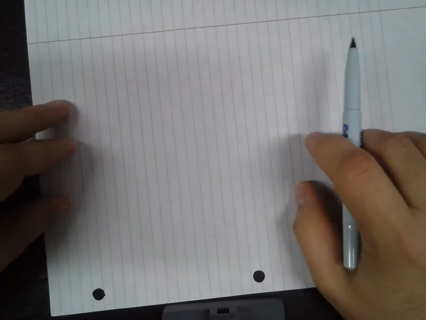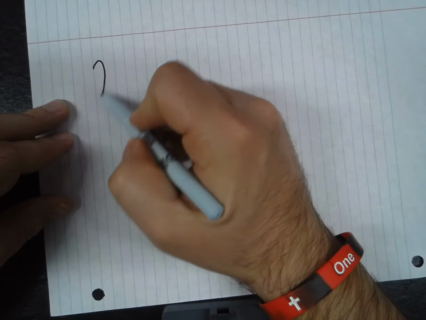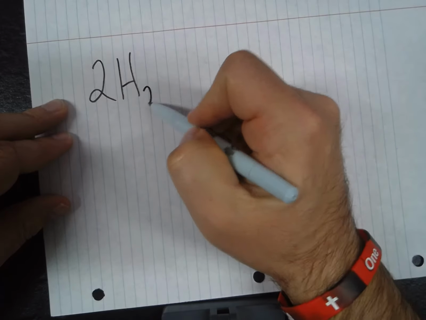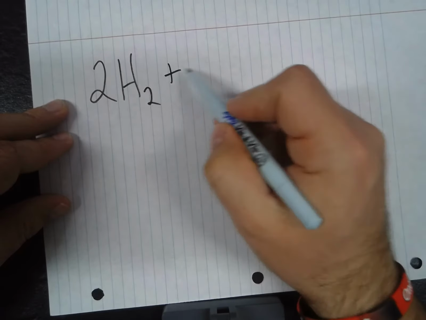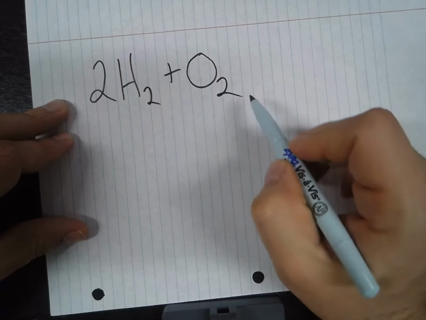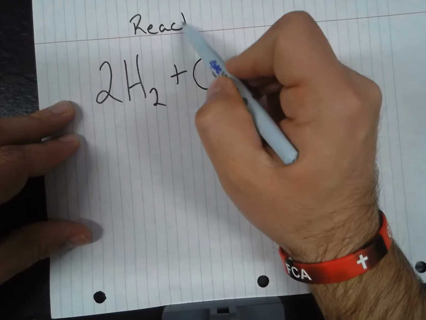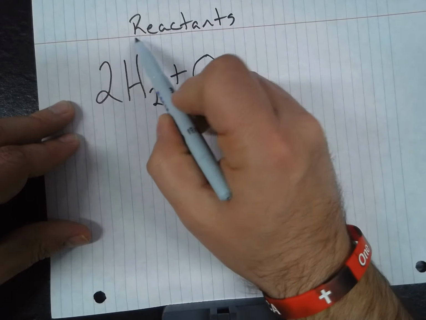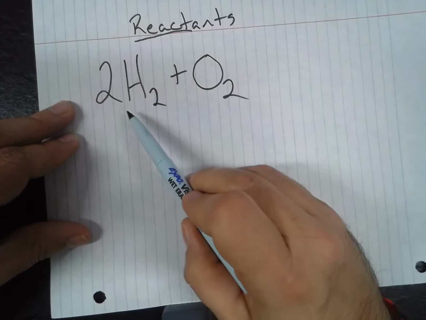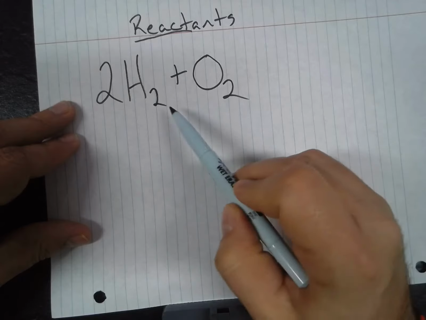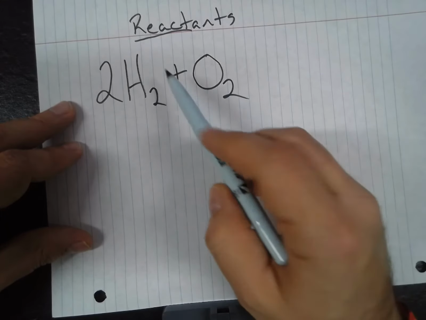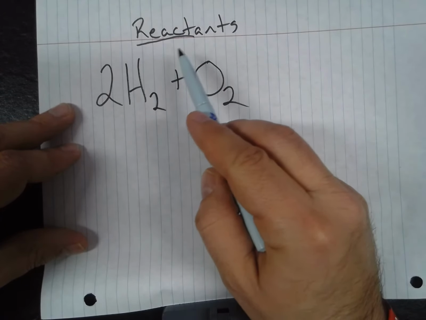All right, guys. What I want to talk to you about is chemical equations. Okay. So if we have, for example, 2H2 plus O2, these are what we call reactants. The word that we see here is react. These two substances are going to react together chemically.